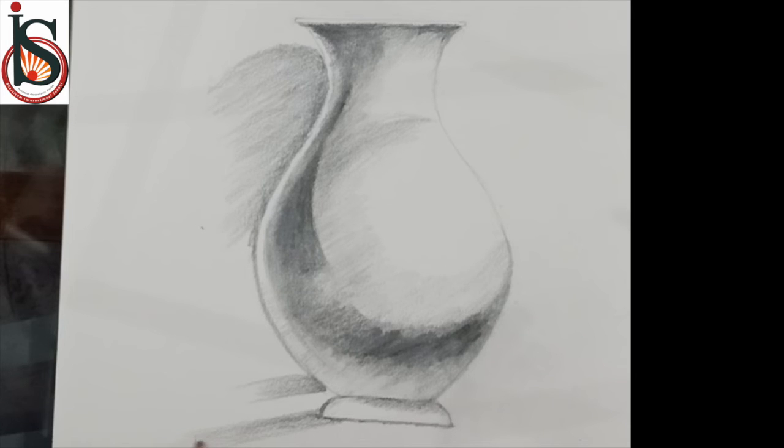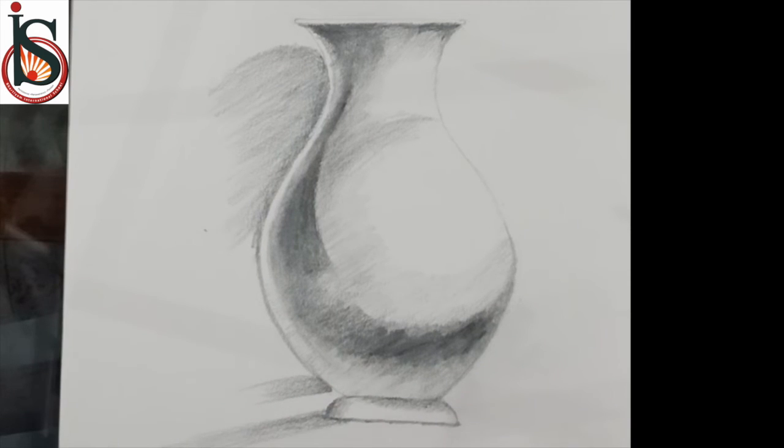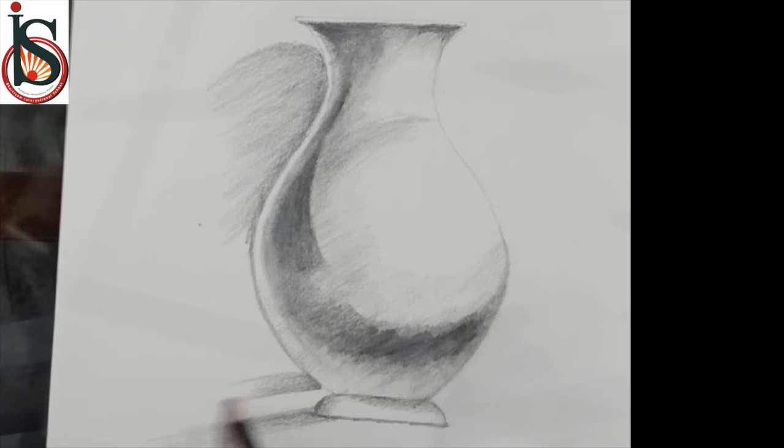Like this, we have to make the shadow also of the object. Like this, we have to shade from down to up nearby the object, for highlighting the object properly.